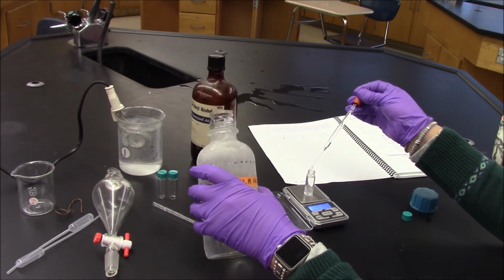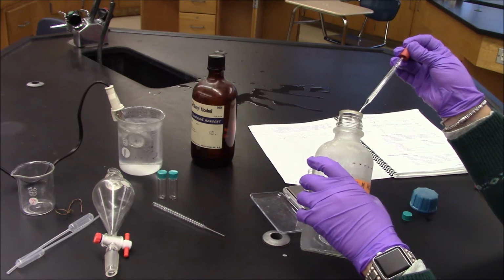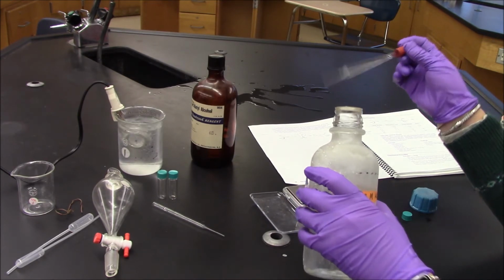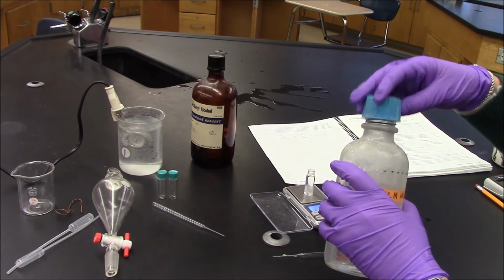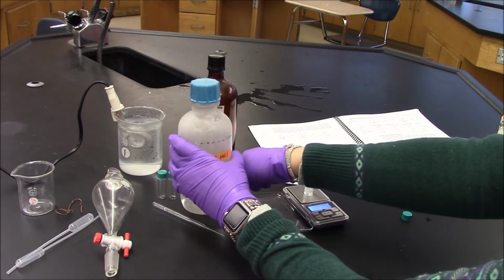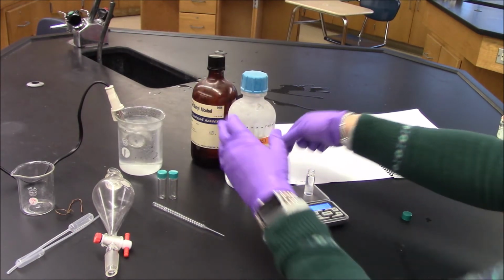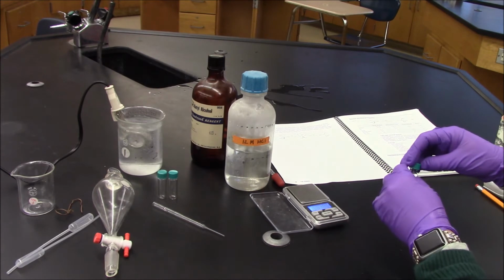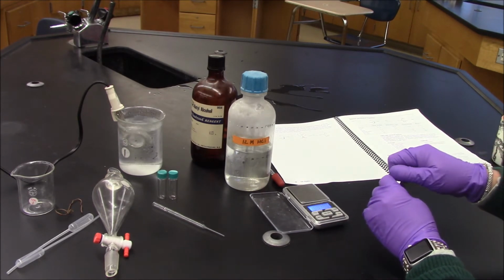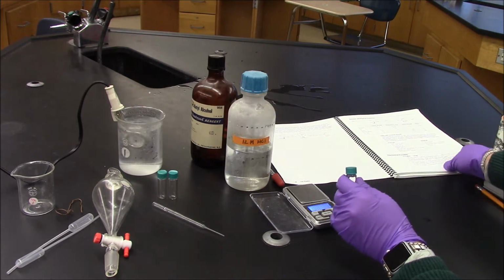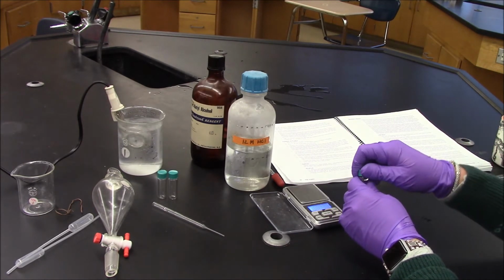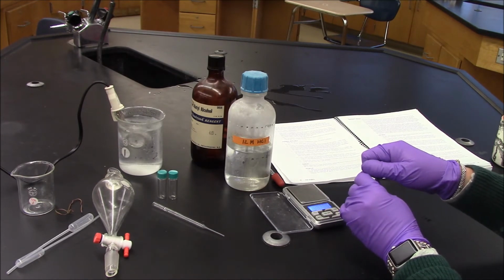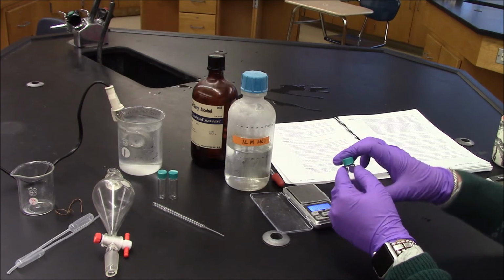Just enough. Keep these next to each other. All right. Have added exactly the masses that I'd like to. I've sealed the vial. I've made sure that the cap is on tight. Okay, now I'm going to shake the mixture.